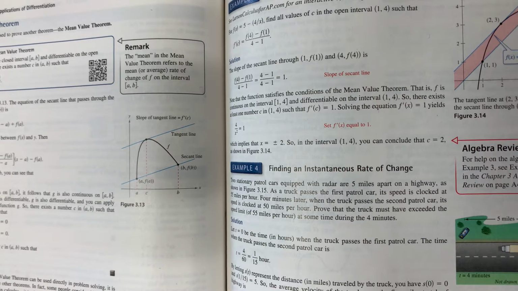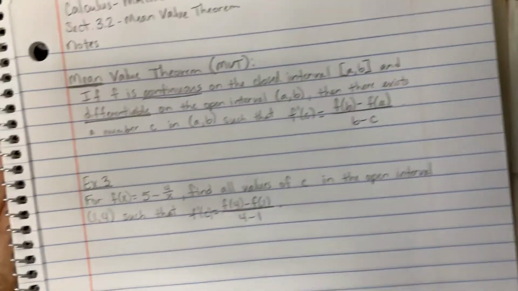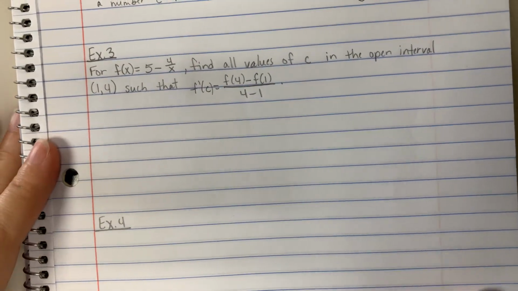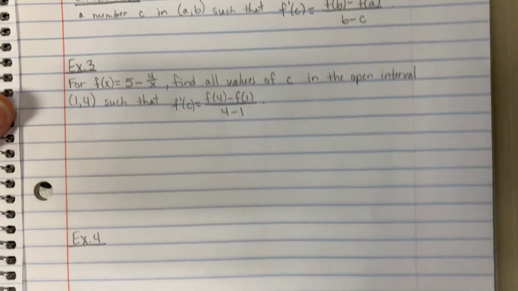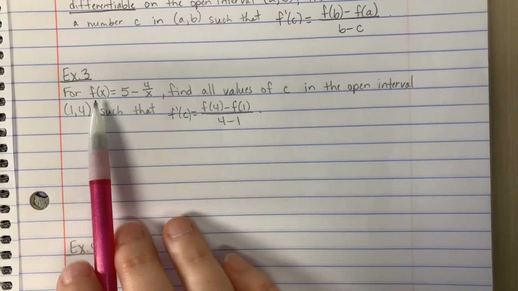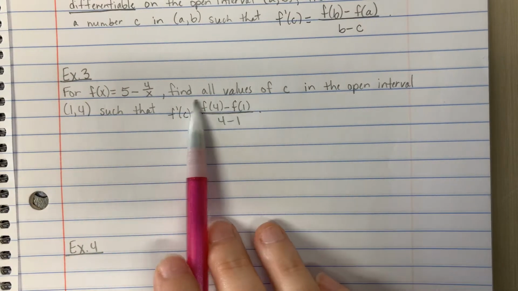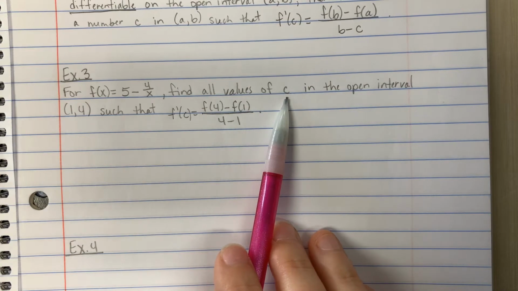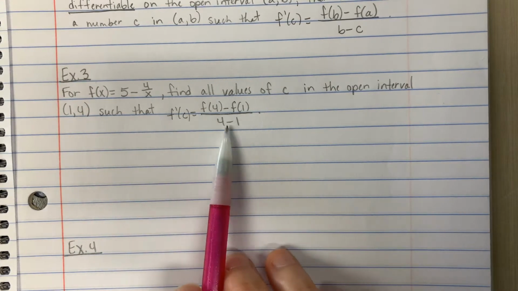Okay, so let's see what this actually looks like in practice. The first example they gave us was example 3. Again, because examples 1 and 2 cover Rolle's theorem, which does not apply to us. So example 3 says, for this function, f of x equals 5 minus 4 over x, find all of the values of c in the open interval 1 to 4, such that this is true.